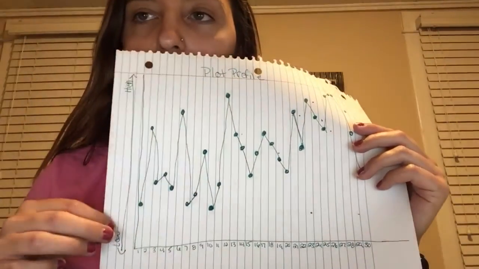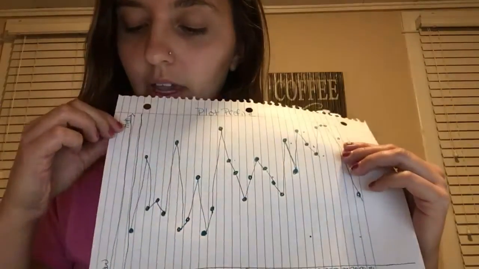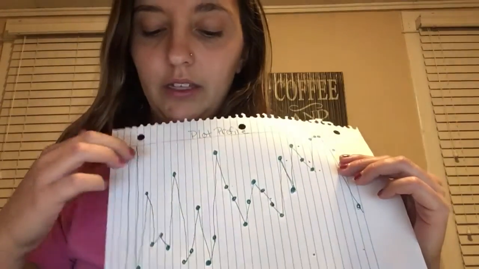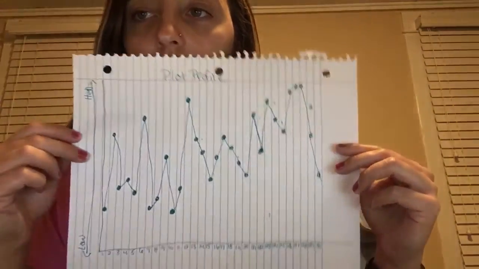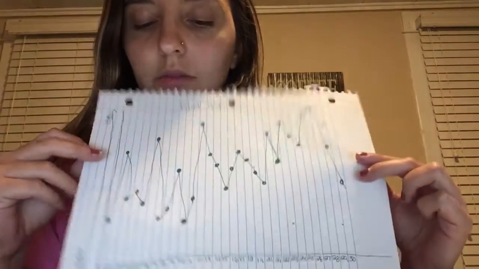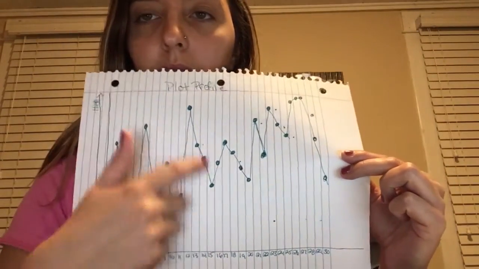I'll post those pictures in the comments so you can look at them better. On each of the graphs, there is a bar on the side with a high point and a low point, and that's where they get to decide where to plot each part of the book.